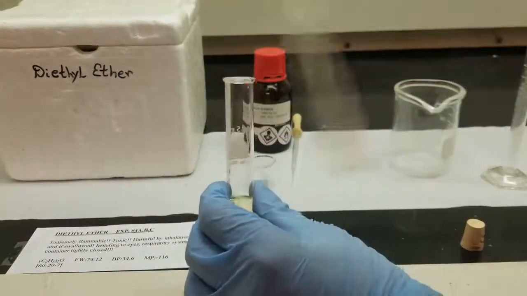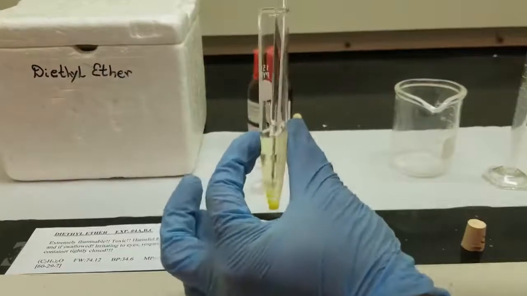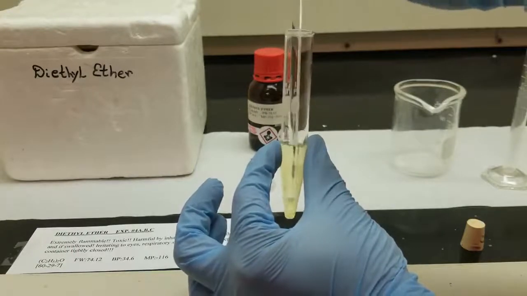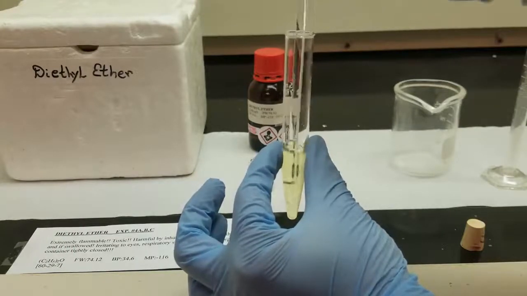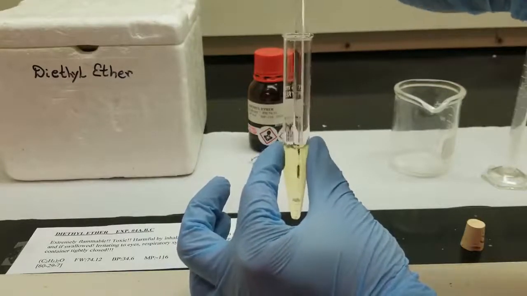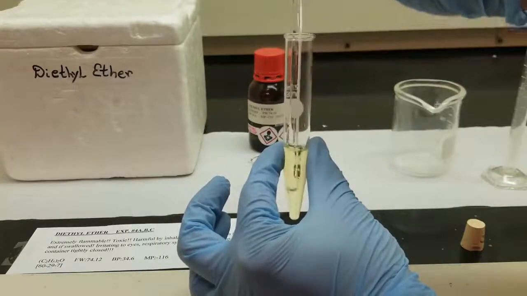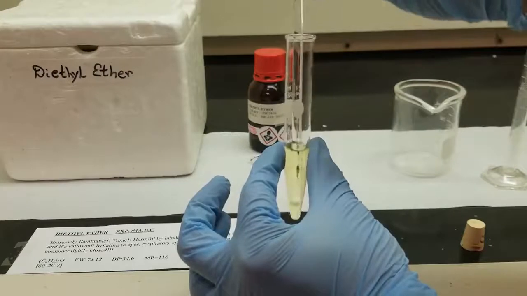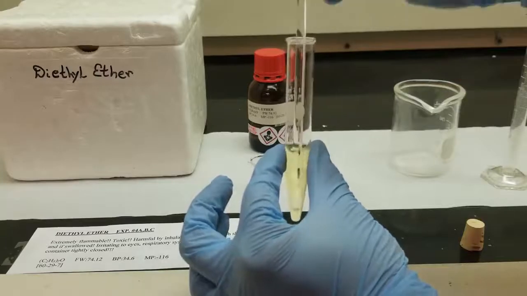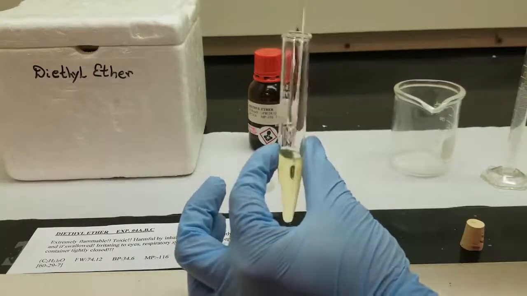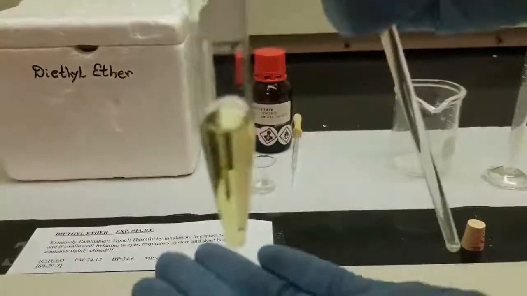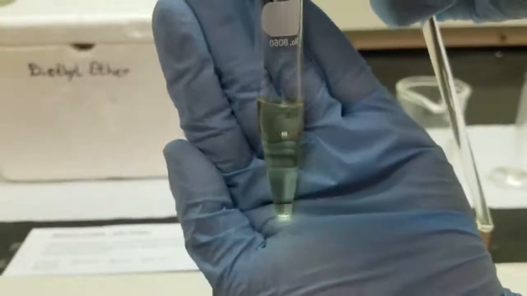And then use our glass stirring rod here to just mix it up until it's fully dissolved. And so now you can see we have a clear solution indicating that it's fully dissolved.